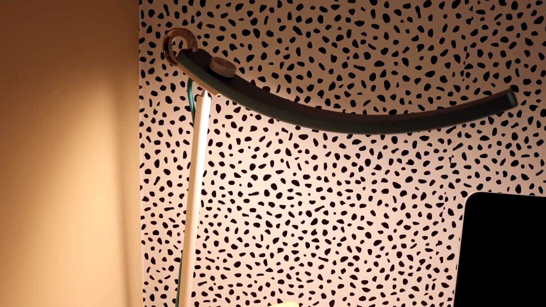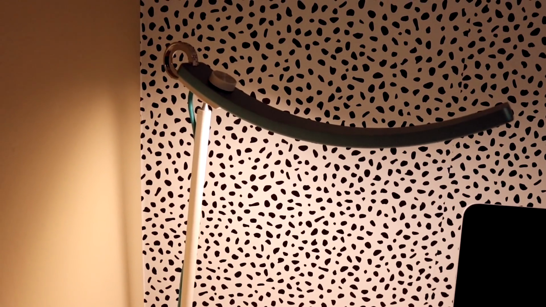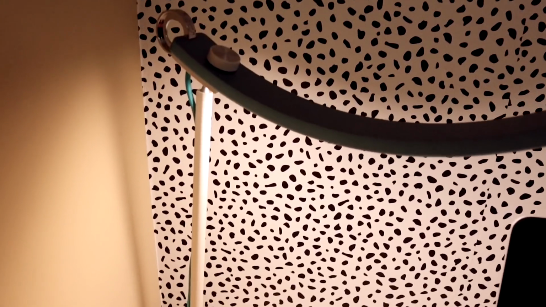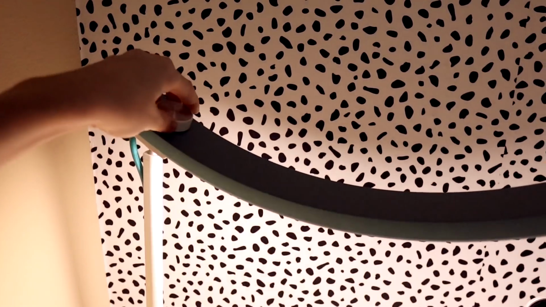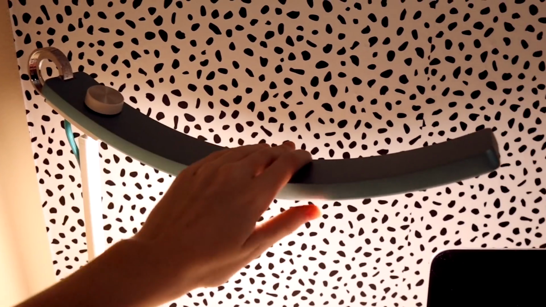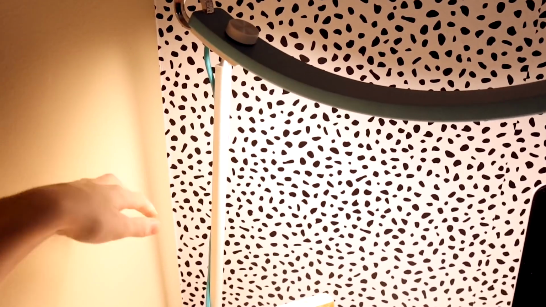And then this is the lamp, the desk lamp that I use. This is the lamp from BenQ, I believe. And I really like this lamp because it's very touch sensitive and it has a dimmer and different light settings, and I really like it. And it's really easy to maneuver wherever I want because it has two different joints on it.